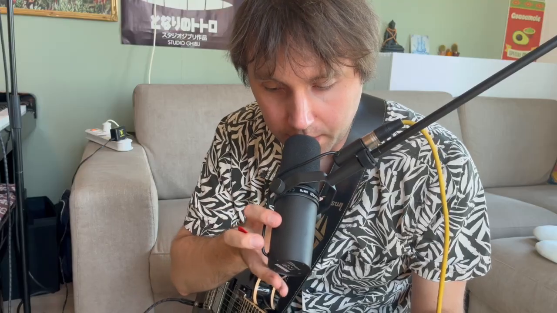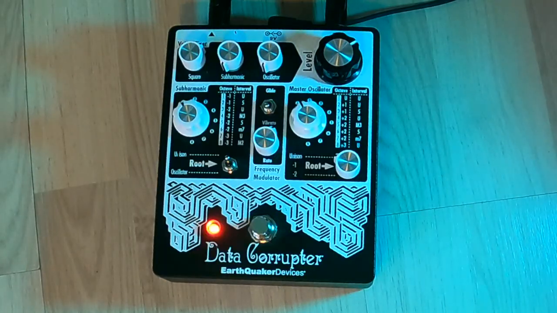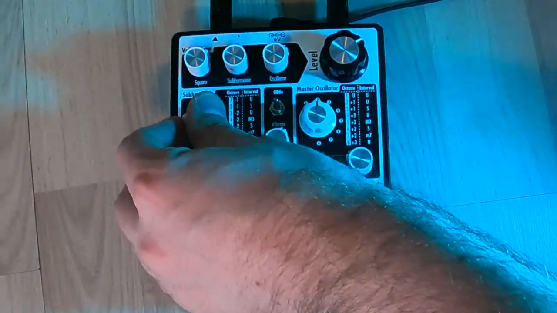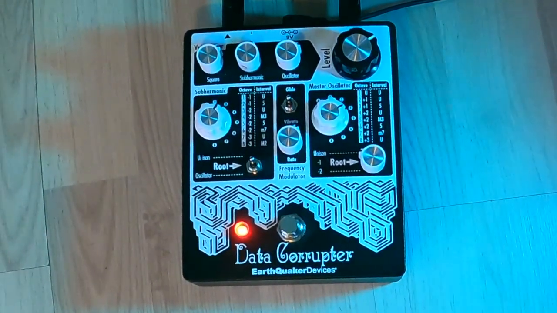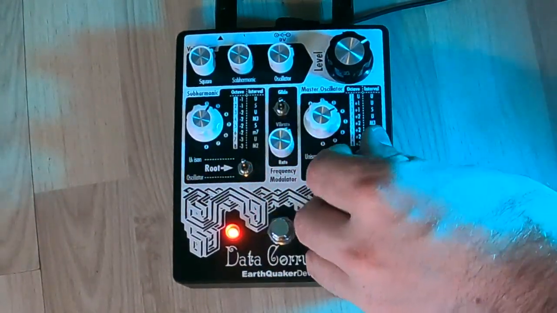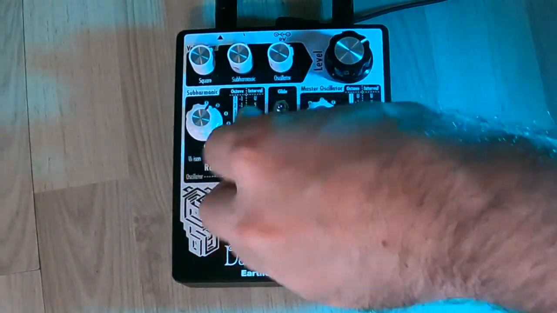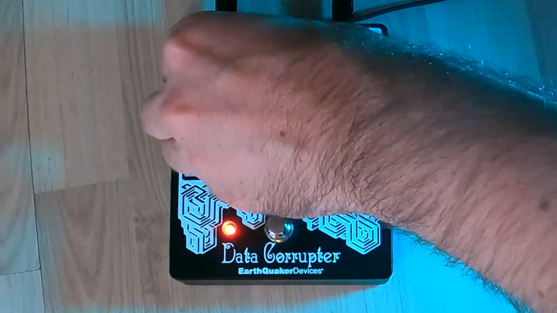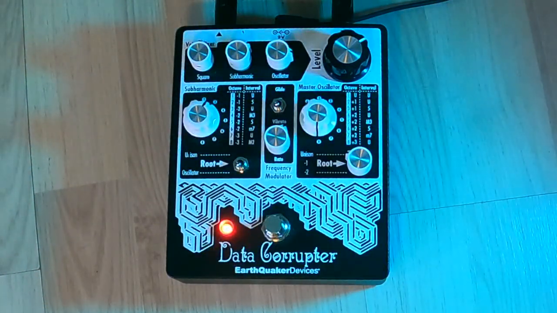And for noisescapes and more experimental stuff, you can just start messing around, right? Like this. It's so cool. It's really unpredictable and fun to play with.